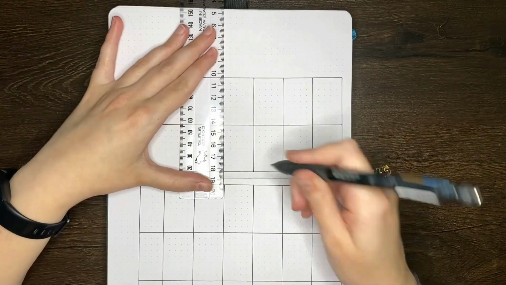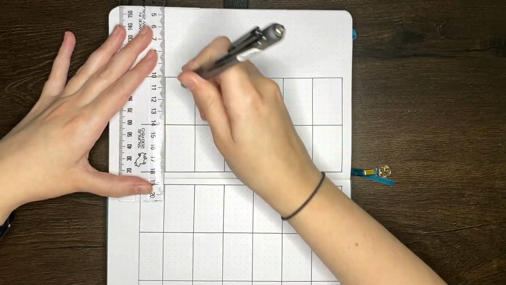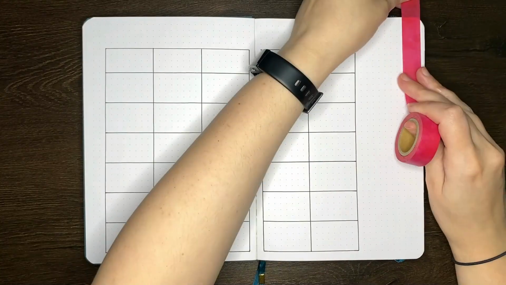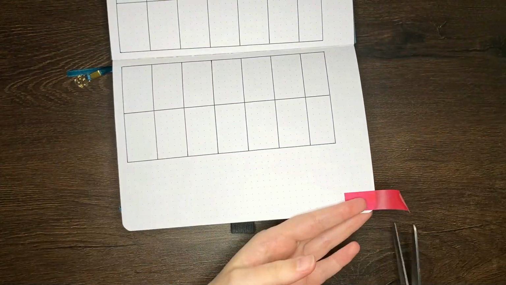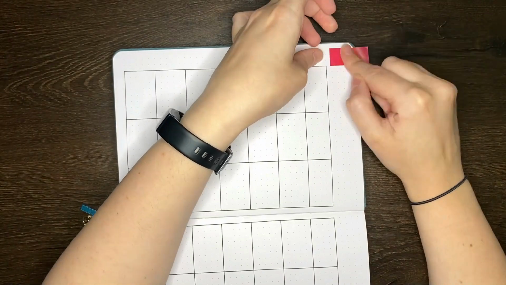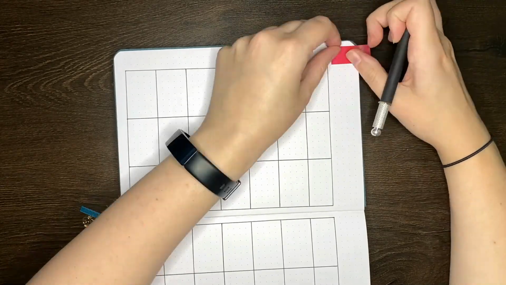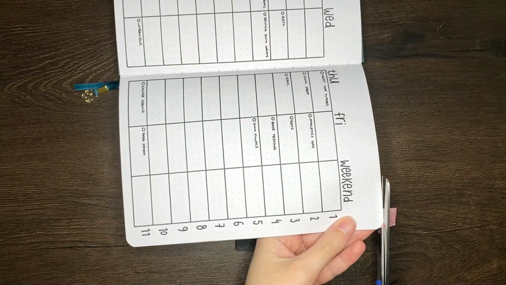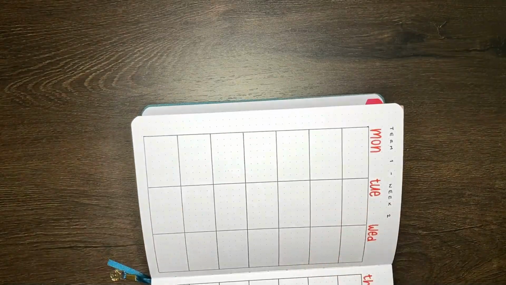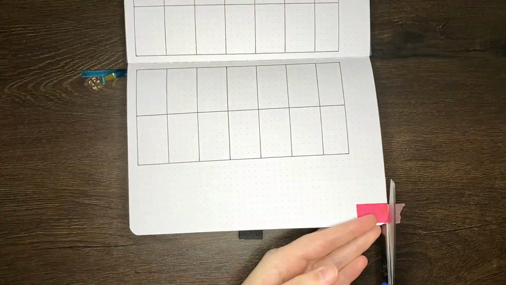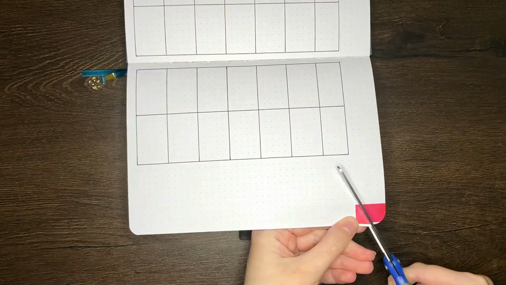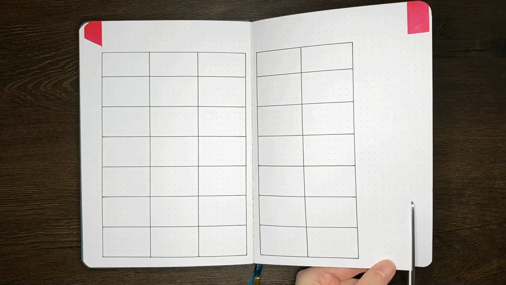This one is a week per spread, so with 5 columns for Monday through to Friday, and each of those have 7 rows. 6 of them being for the 6 school periods that I have in a day, and 1 being for any other notes for that day. So for instance, if I have a meeting before or after school, if there's something going on at lunchtime, or anything else that I might need to remember.